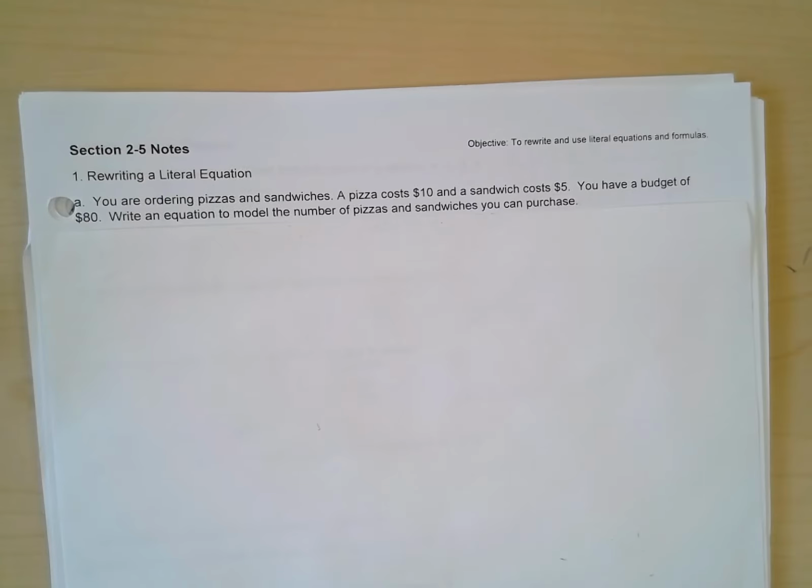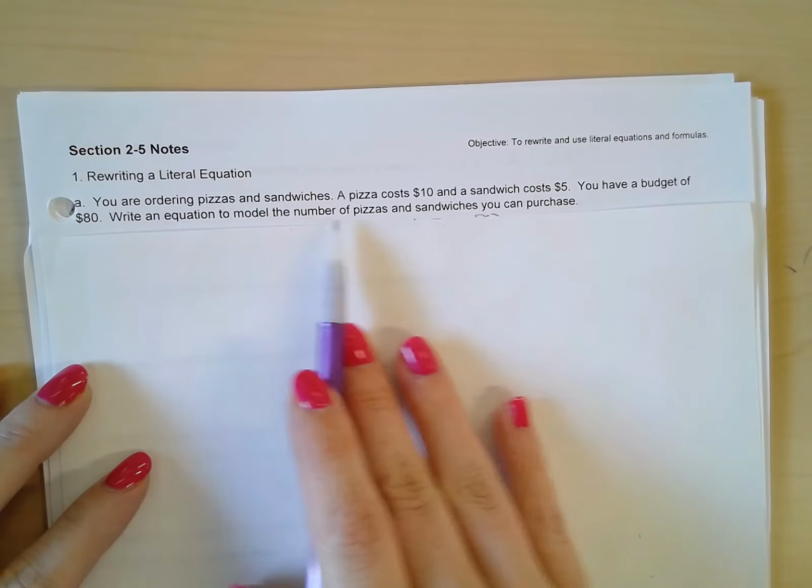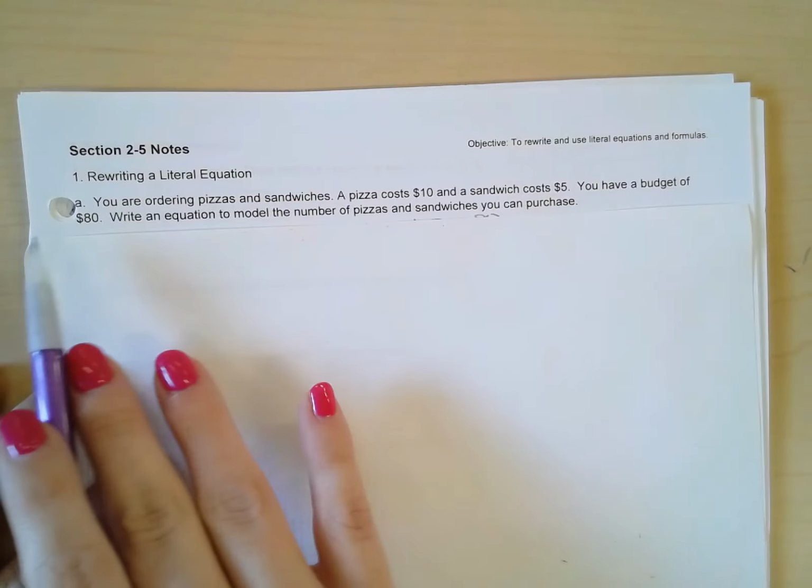This is Chapter 2, Section 5 notes. Today we are going to be rewriting a literal equation. So Part A says, you are ordering pizzas and sandwiches. A pizza costs $10 and a sandwich costs $5. You have a budget of $80.